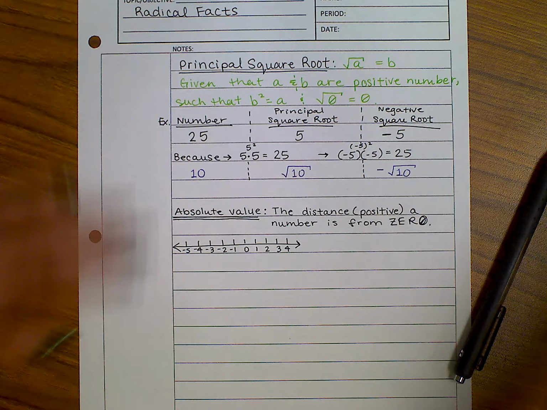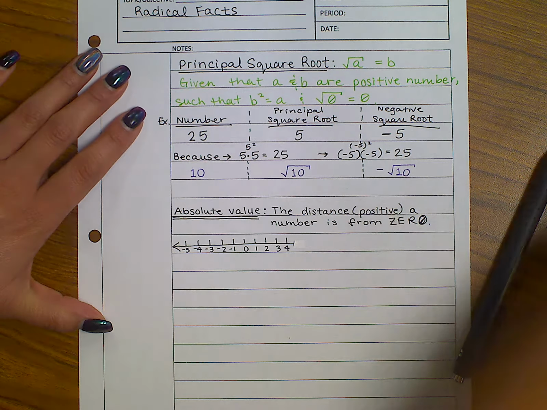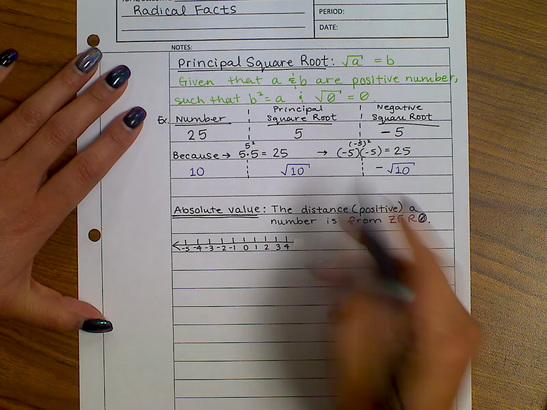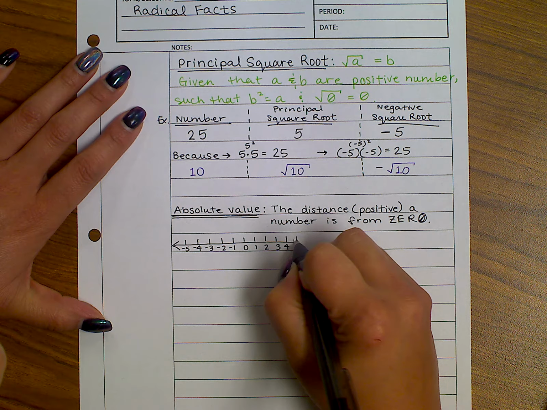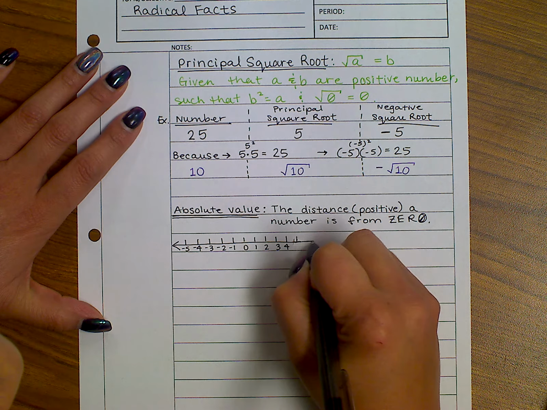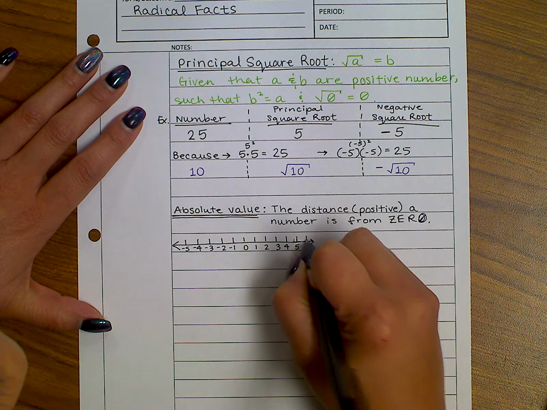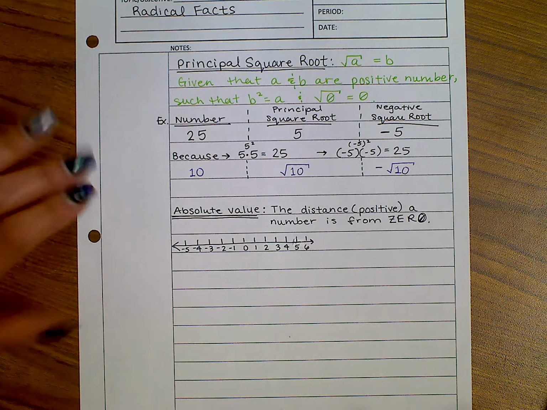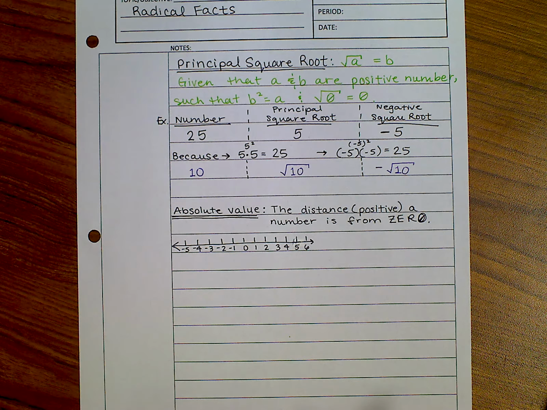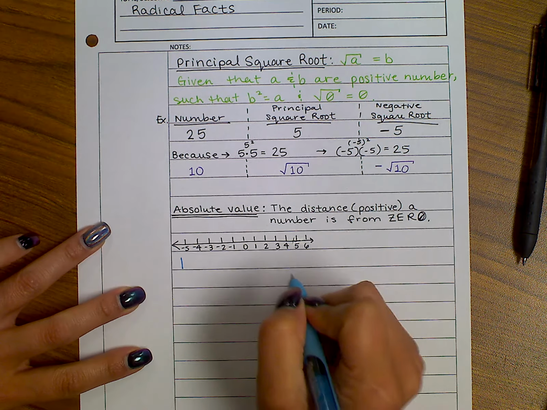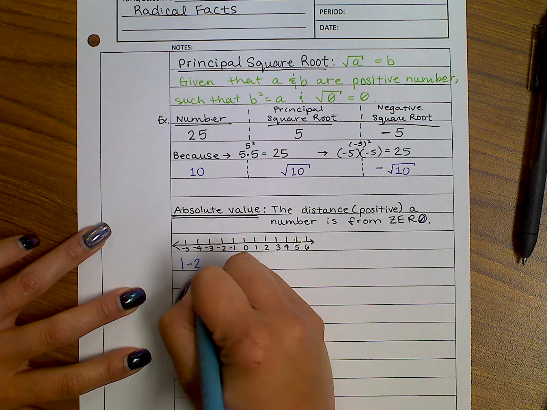I'm going to make it a little bit longer, sorry. There we go. So let's try the absolute value of negative 2.